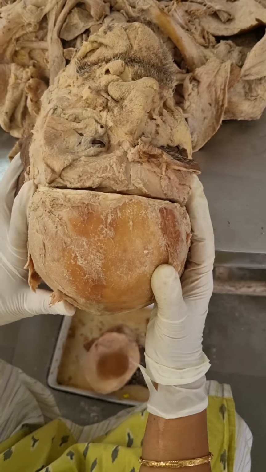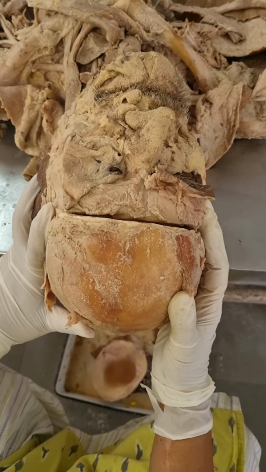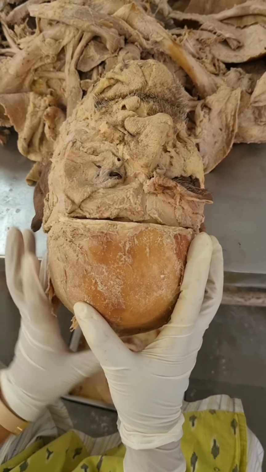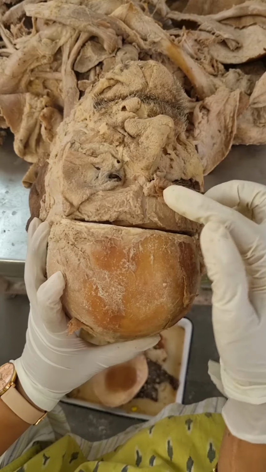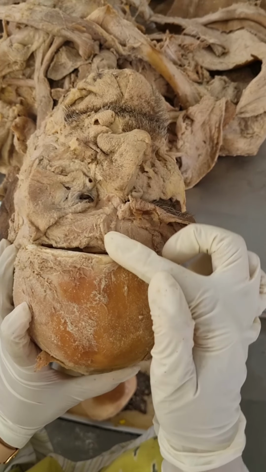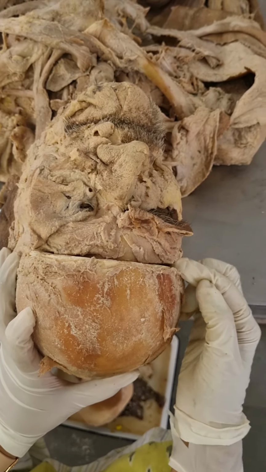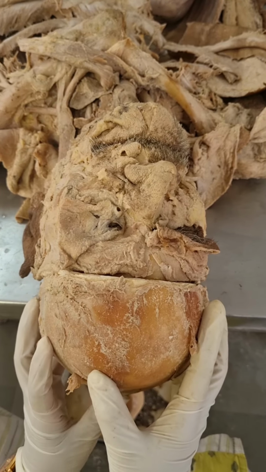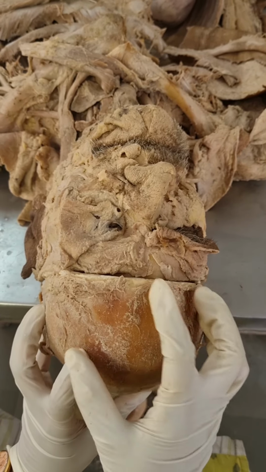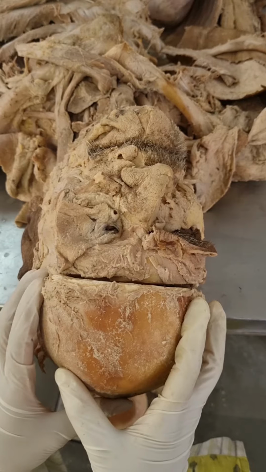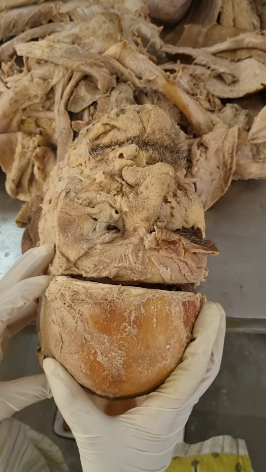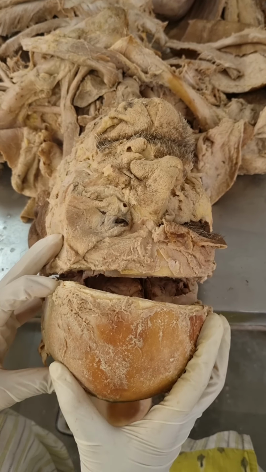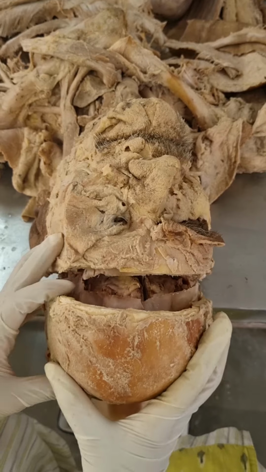Hello friends, today we will start the dissection of the skull. For this we have done a marking on the skull. Just above the eyebrows, 1 centimeter, we had taken an incision on the skull. After taking the incision we had cut this with the saw, chisel and hammer, and we now will separate the skull cap.